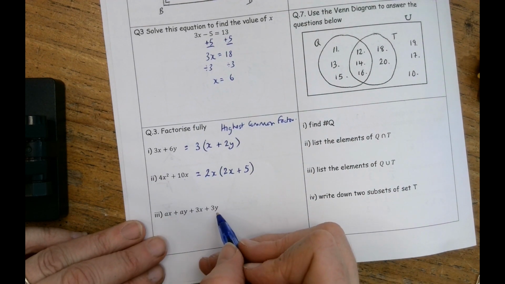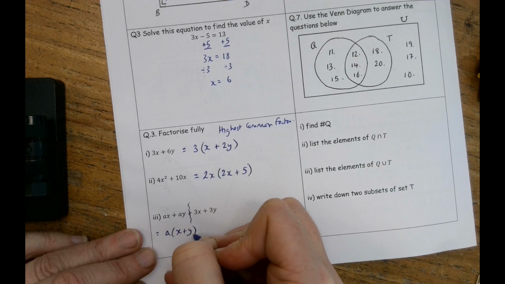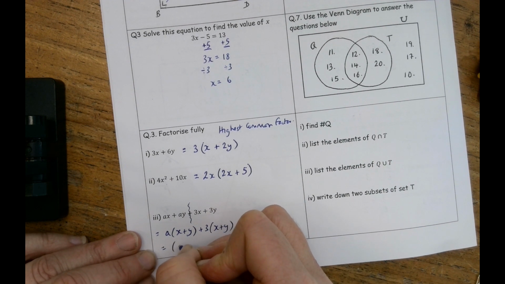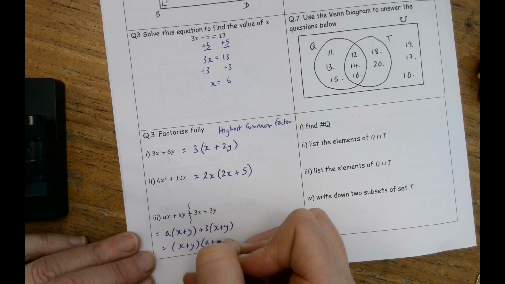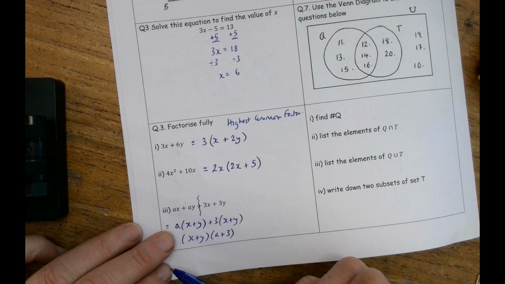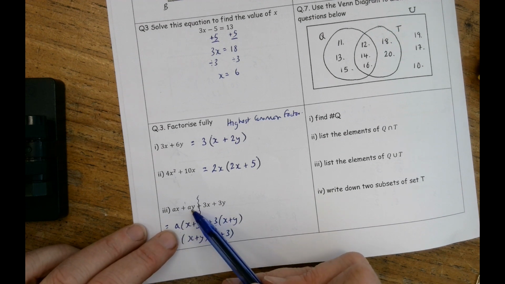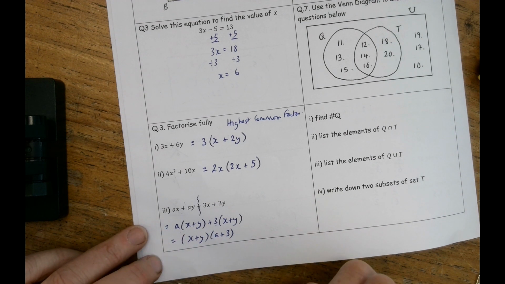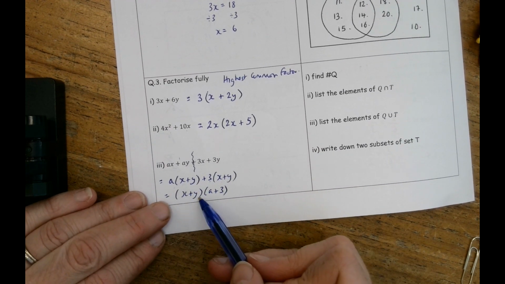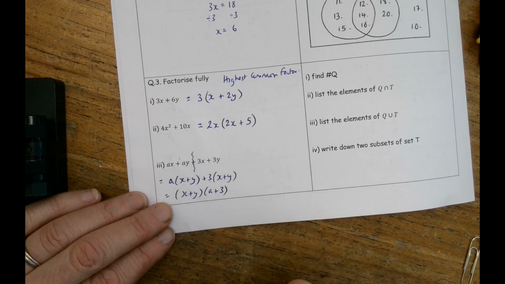Now here, there's nothing in common right across, so I'm going to split it down the middle. And there's a in common by x plus y, plus 3 in common by x plus y. So I've got x plus y by a plus 3. So to remember, we look at the first two, we find out what's in common. A is in common. The second two, 3 was in common. What did I need to multiply by a to get ax plus ay? I was missing x plus y. And what did I need? I also needed x plus y. Now, once I've got the same bracket here and here, that becomes part of my final answer. And everything else that's not that bracket goes into another bracket.